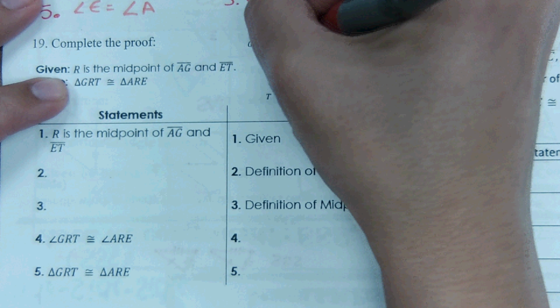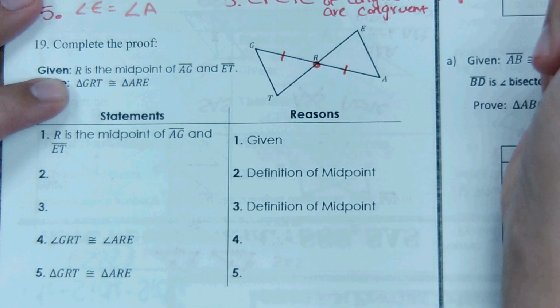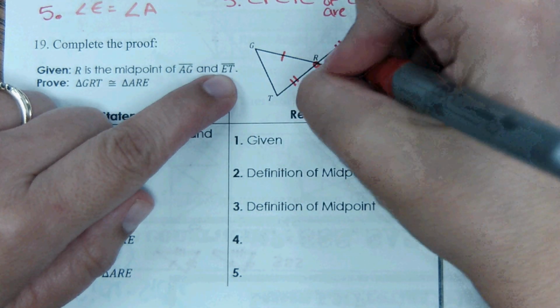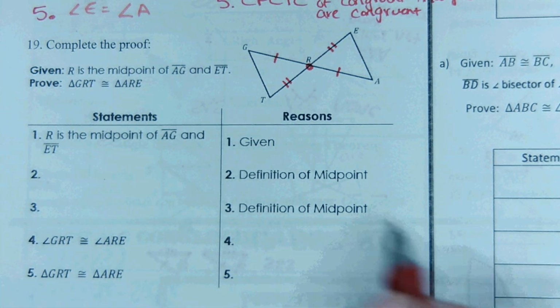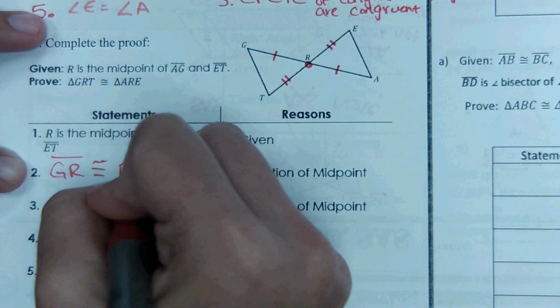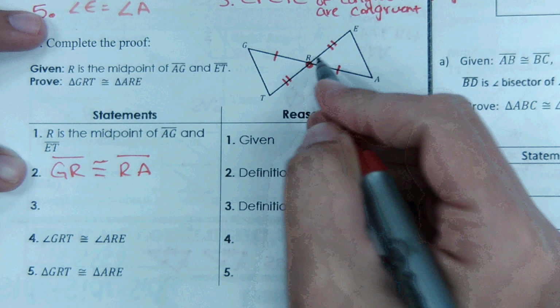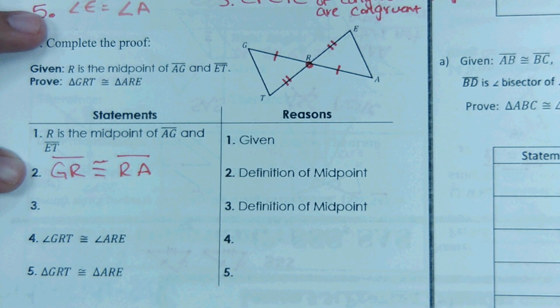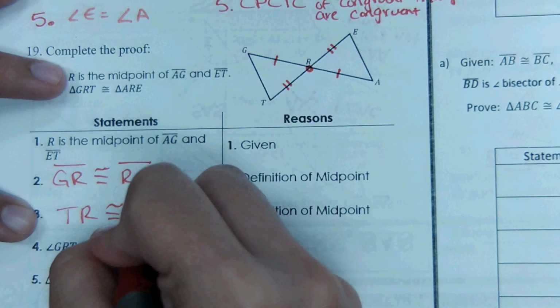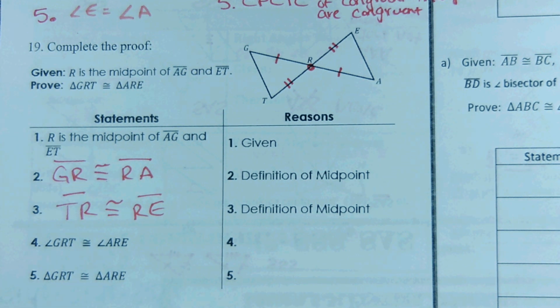Complete this proof. It says R is the midpoint of AG, so that means that this is equal to this, and R is the midpoint of ET, so that means this is equal to this. Okay, I can see where they're going with this. It says definition of midpoint, well I can say that GR is congruent to RA, because R is that midpoint. And second one says definition of midpoint again, so TR is congruent to RE, definition of midpoint.